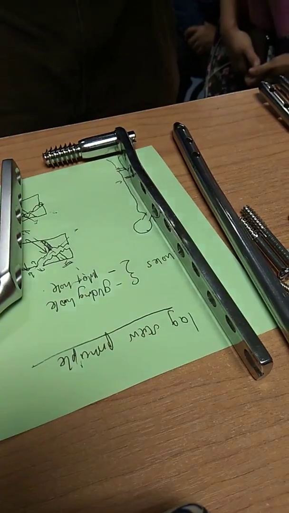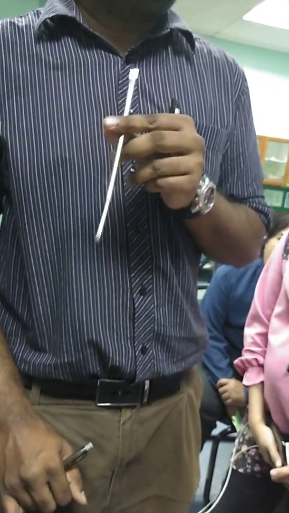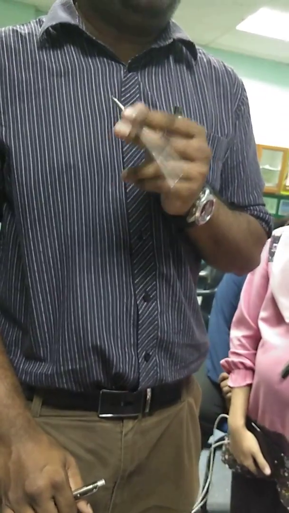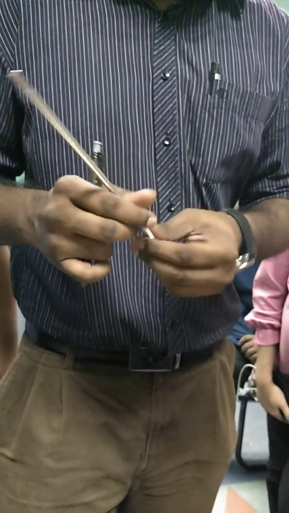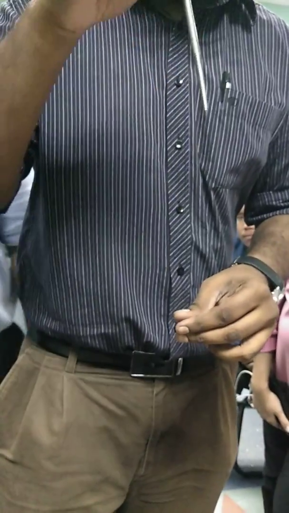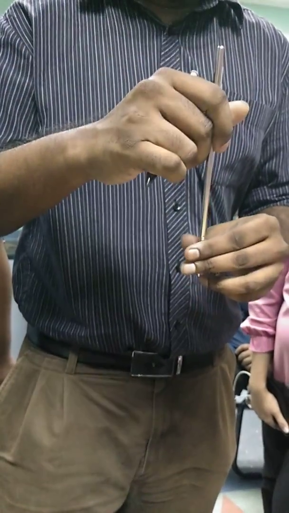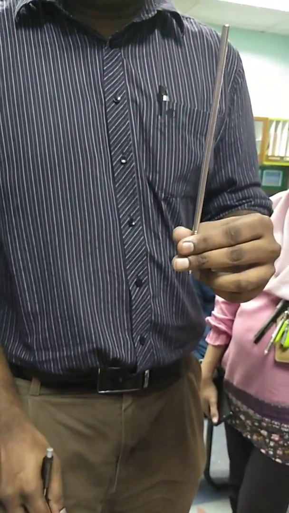What is this? We have two in the one. Part of the external fixator. It's called a Schanz pin or Schanz screw. Okay, Schanz screw is part of the frame of your external fixator. Okay, whereby it's placed directly to the bone, drilled to the bone. Okay, and then it's held by the rods. Okay, in different planes. Alright, for external fixator.